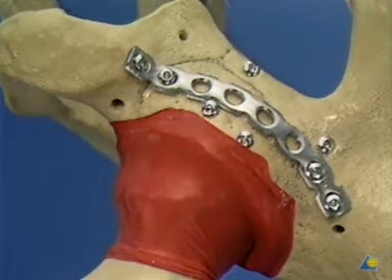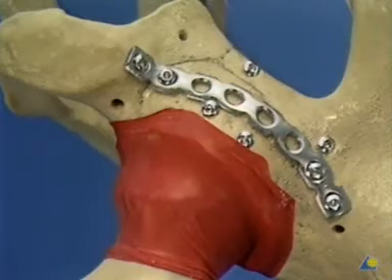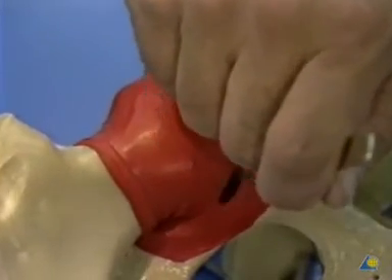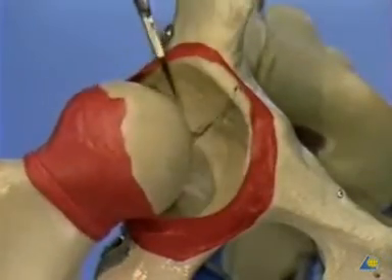The joint capsule is normally left attached to the posterior wall fragments to preserve vascularity and hip stability. For the exercise, we'll open the capsule to visualize our reduction.